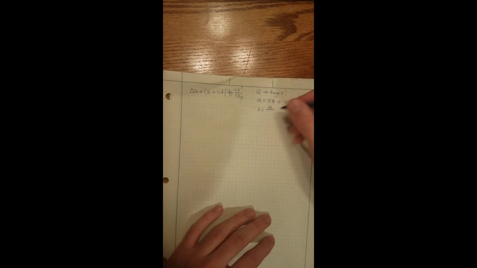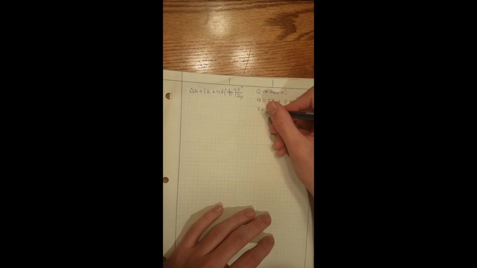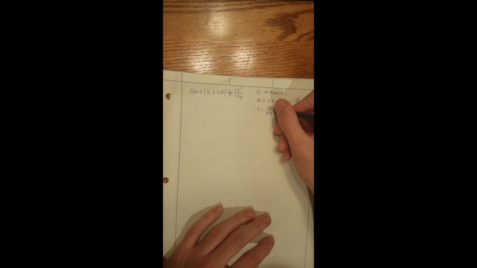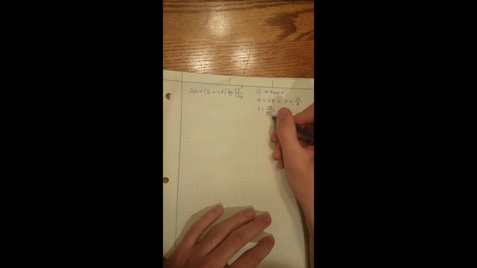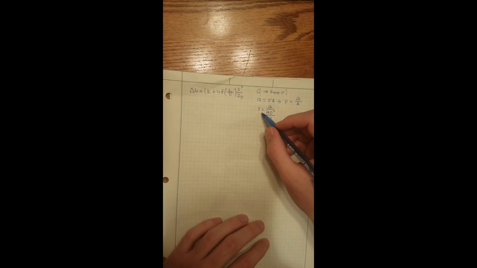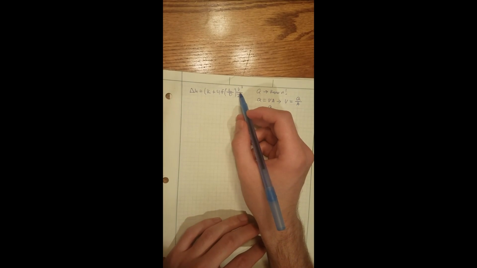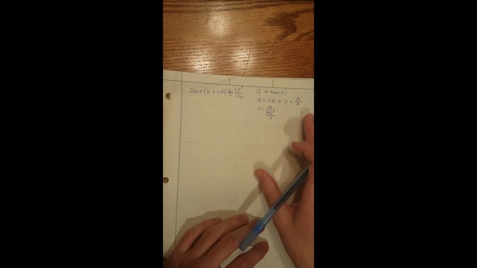So instead let's say pi d squared over 4. Right, perfect. So now we know this V, and really it's a straight shot then, right?